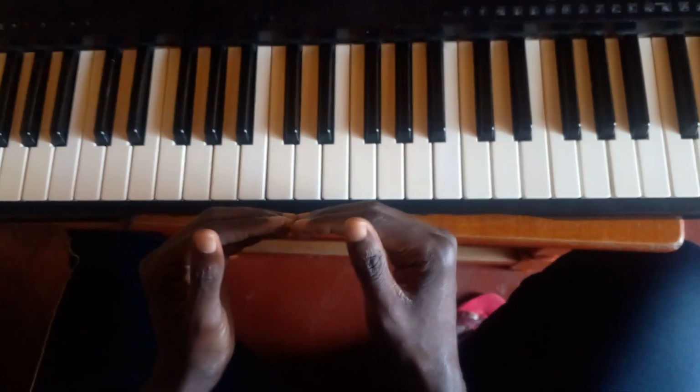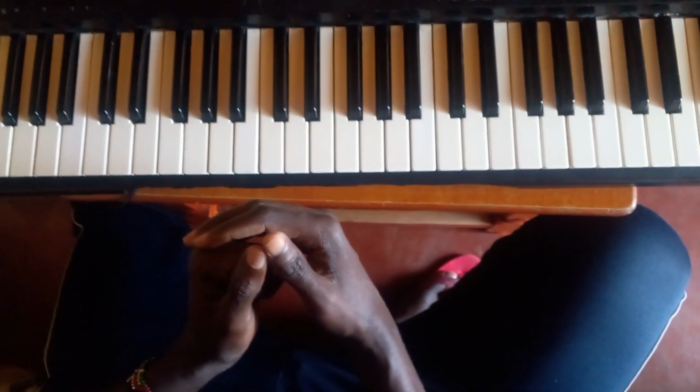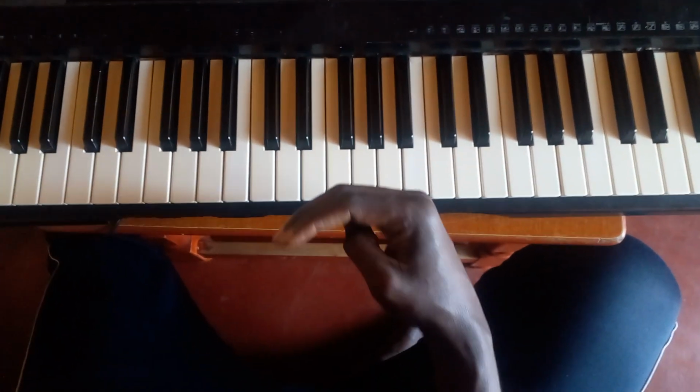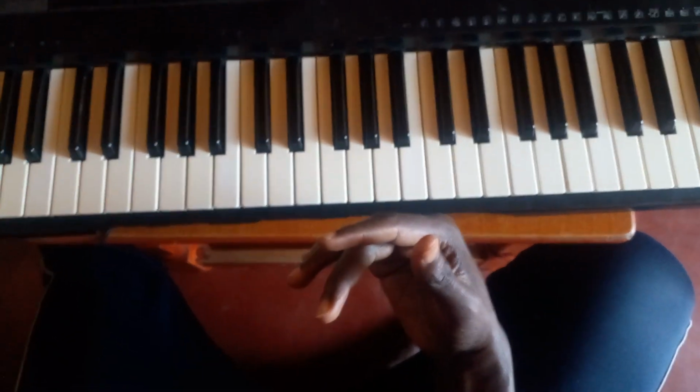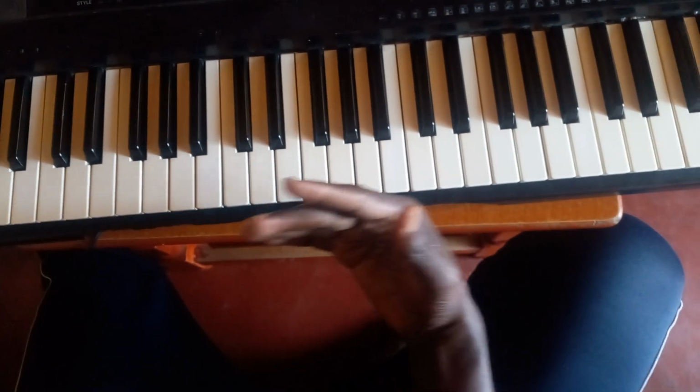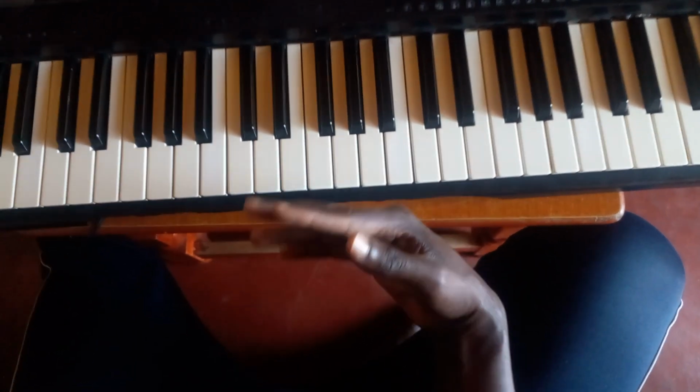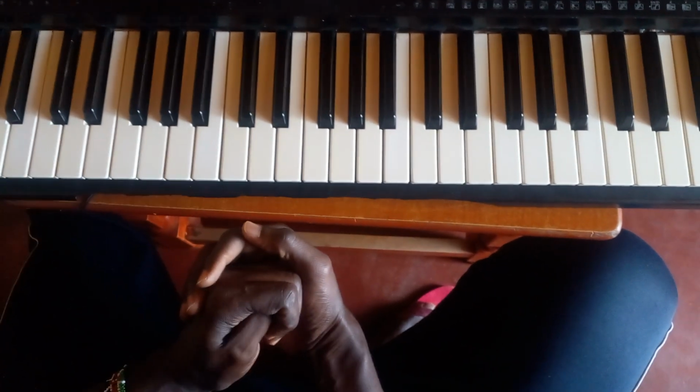Today I've shown it on the C major scale and D major. Now, I would advise that you do this in all the 12 keys so that you become comfortable in all the 12 keys. That will actually help us understand the subsequent parts in this series.